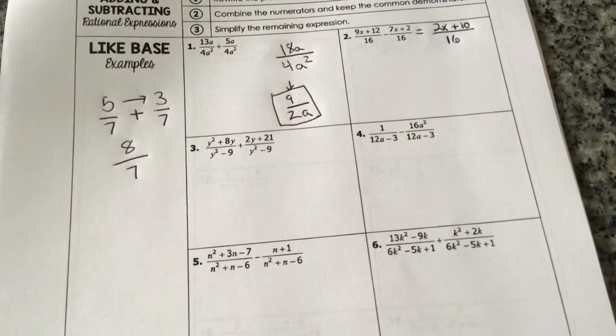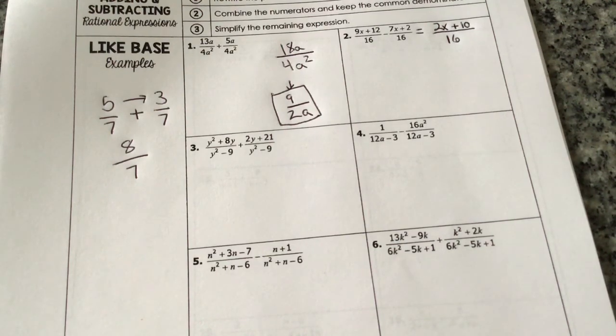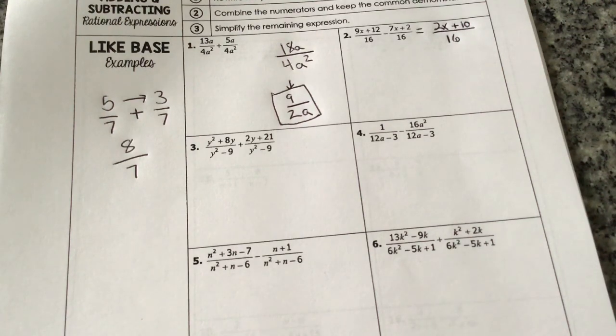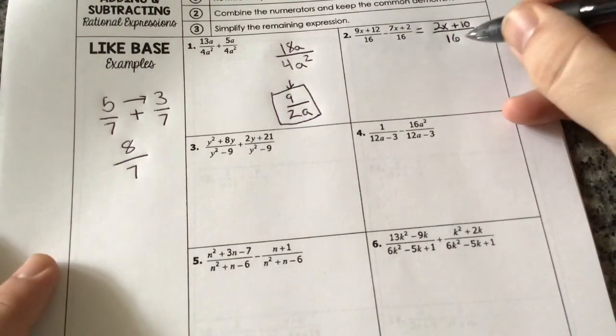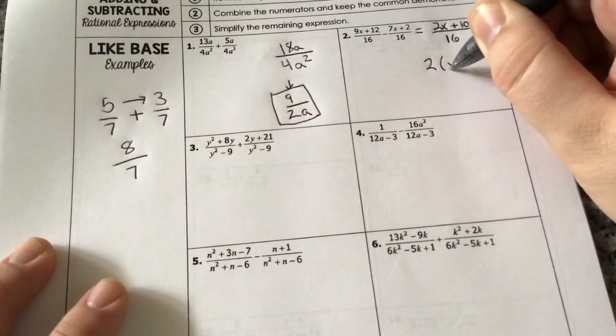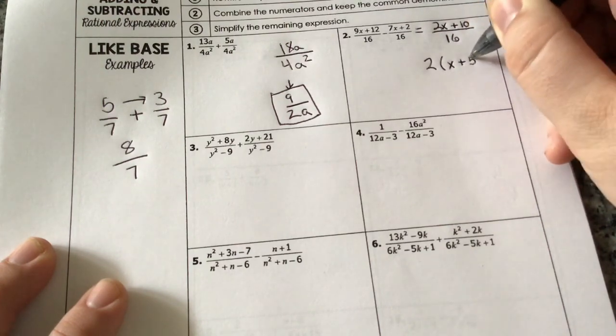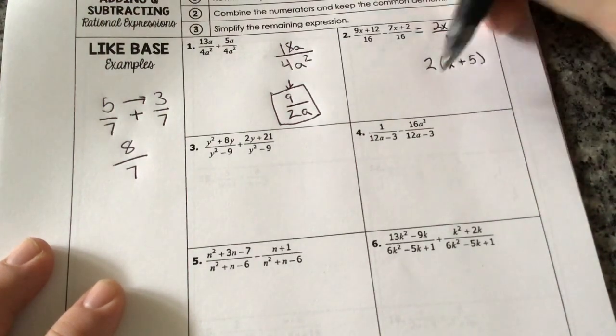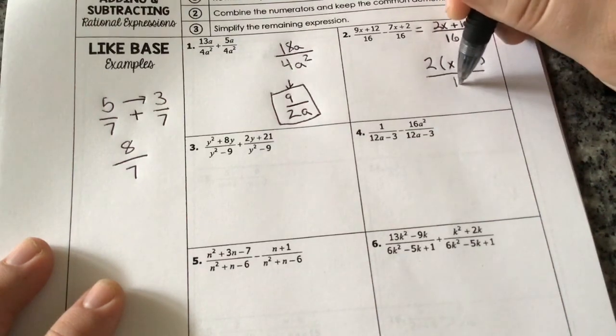So this one is just a little bit different than the last one in the sense that it has a binomial in the numerator. But we've been dealing with binomials and all that for the whole last 2 weeks, so that's no problem. Whenever we do this, we want to go ahead and factor out what we can. Factor it out, or box method it if that's a possibility, that kind of thing. So we're going to go ahead and factor out. 2x and 10 have a 2 in common, and then we'd be left with x plus 5 after we divide 2 out of both of those, over 16.